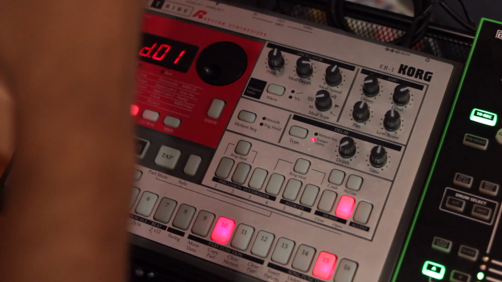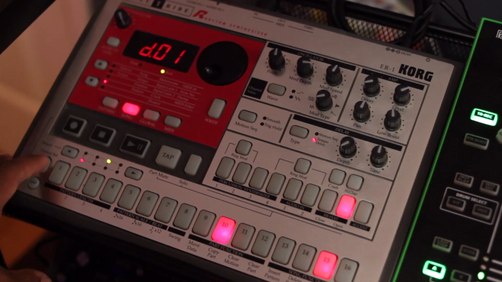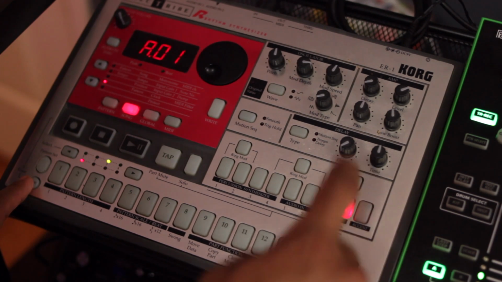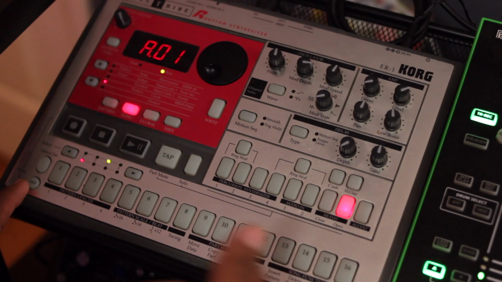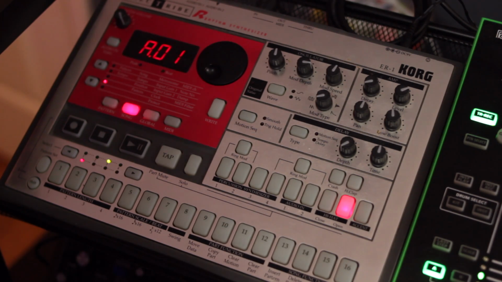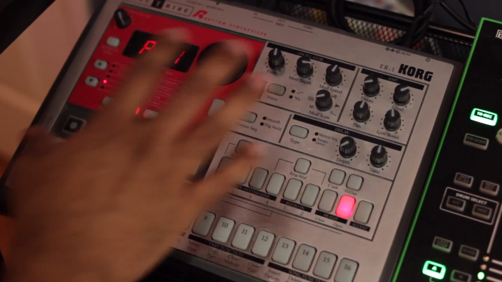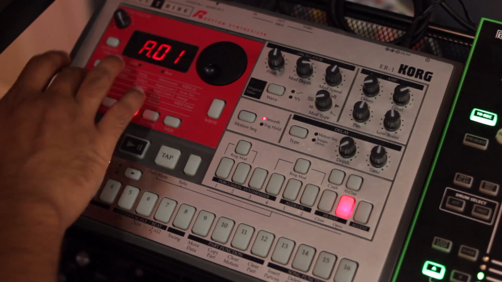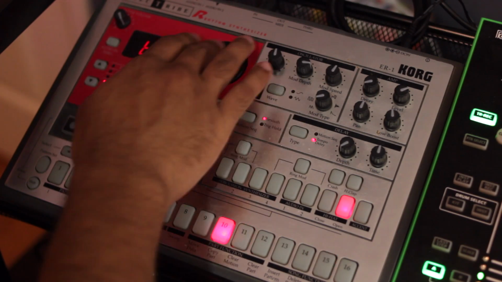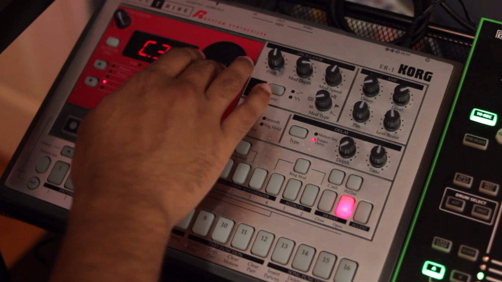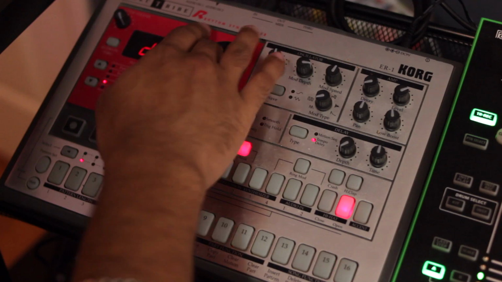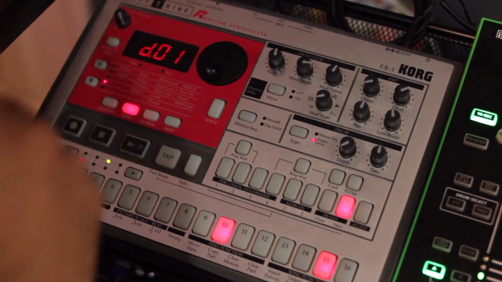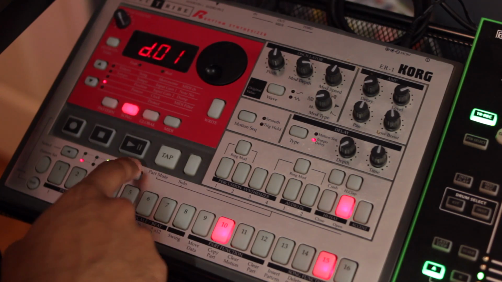So here let's just start over. I'm going to clear this song. If you want to do that, you press Shift, clear song, and then press clear song again. Clear song is step number 16. So we've reset the song. Now let's go to position. We are on 001, and I want to set that to D1. We're going to do a lot of scrolling. Okay, D1.